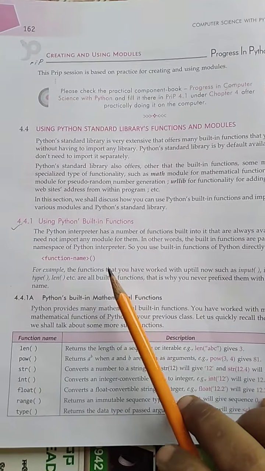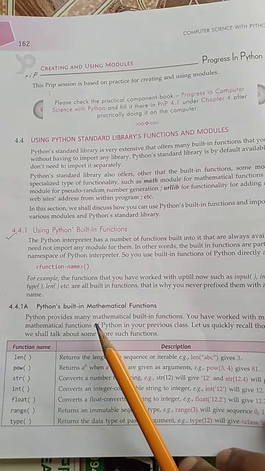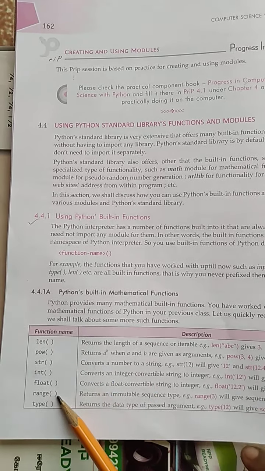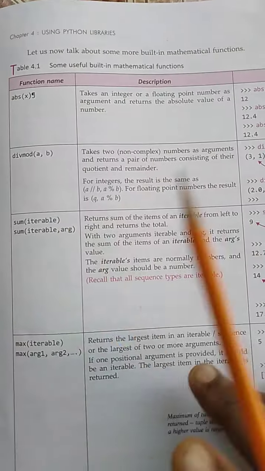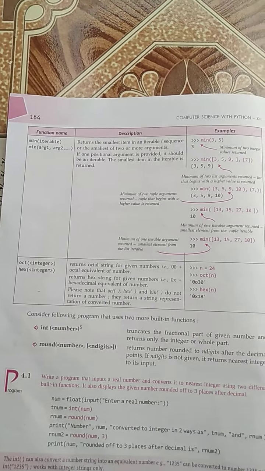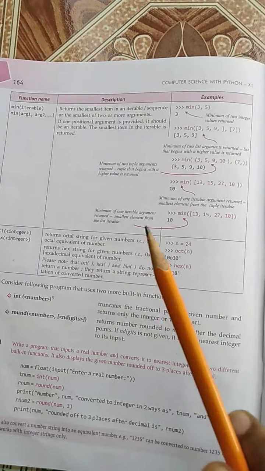Then next, the built-in functions of Python. What are the built-in functions? We have a list of mathematical built-in functions. All the functions we know: int of, len of, pow of, str of, abs of, min of, max of, hex of, oct of. These are the mathematical functions. These pages are there in the Google Classroom, as well as this class is also there in the YouTube video. Refer to that. So these functions are important.